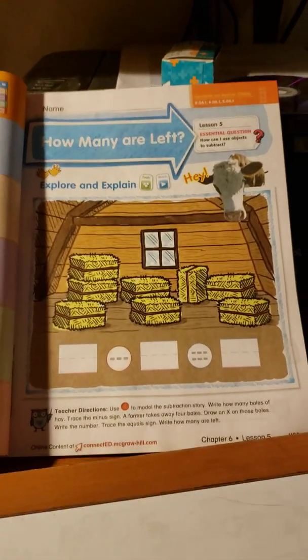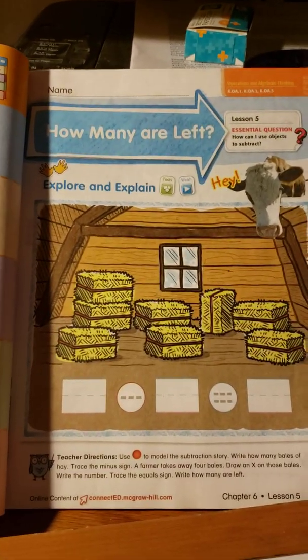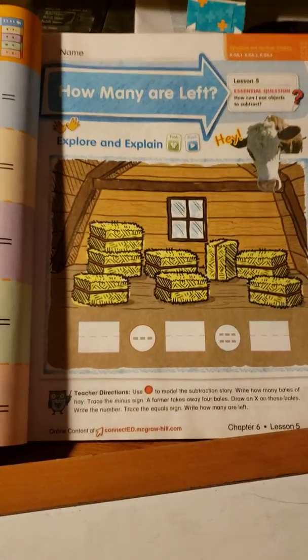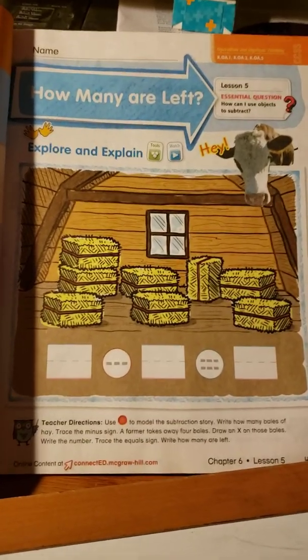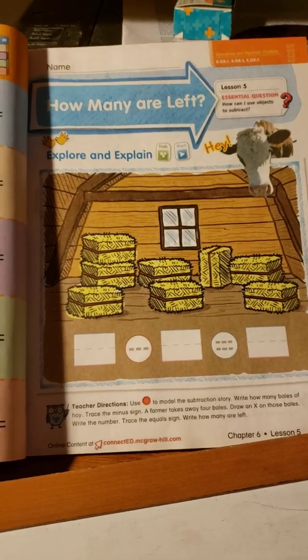Everybody. So here we are starting with lesson 5 for chapter 6, and this lesson is about how many are left. So that's what you're going to be practicing with your child today, is knowing how many are left after you subtract. Now we're going to go over some vocabulary real quick.